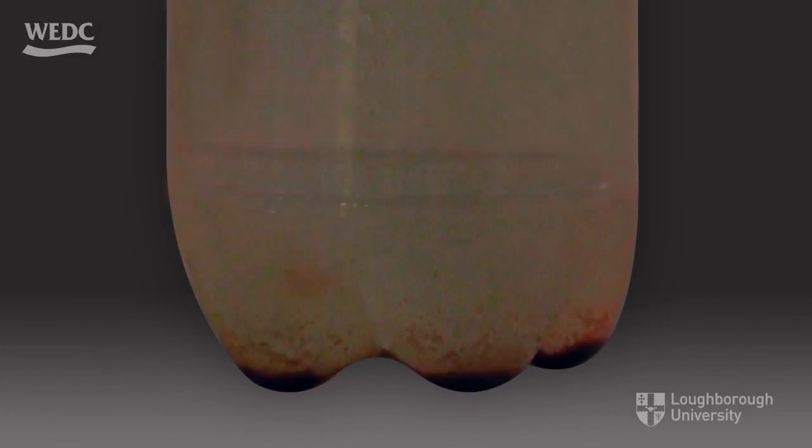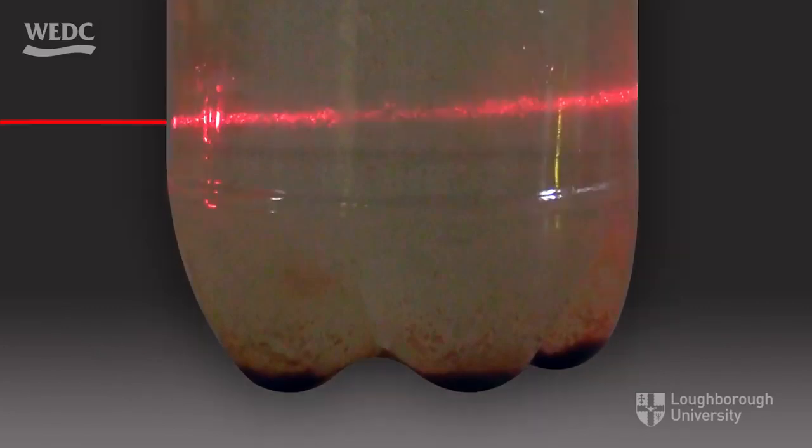Here we have iron in water. It looks coloured, and again, as we shine light through it, the light scatters. It's rather like car headlights on a misty evening. You can follow where your headlights are pointing because the tiny water droplets in the atmosphere scatter the light.